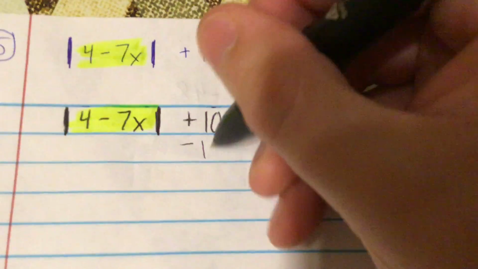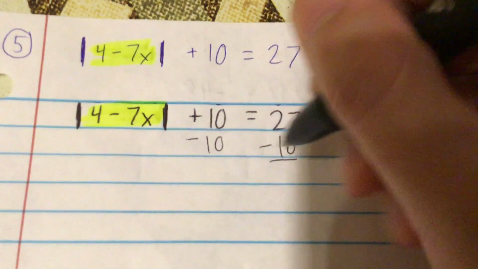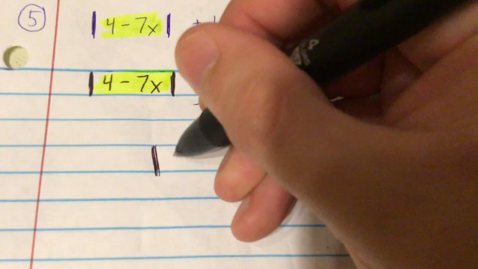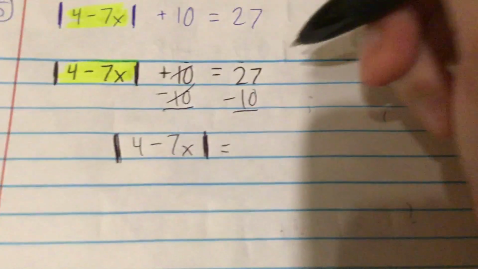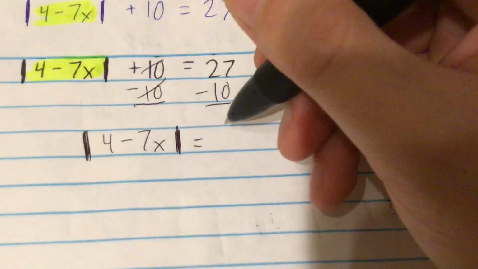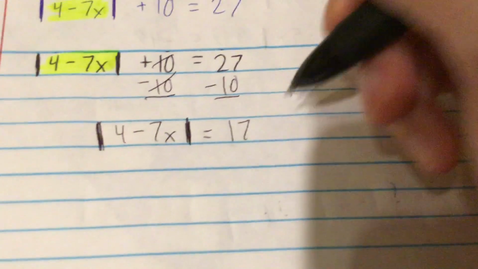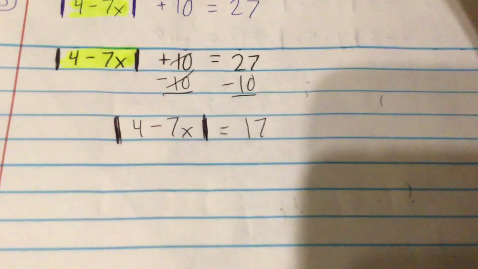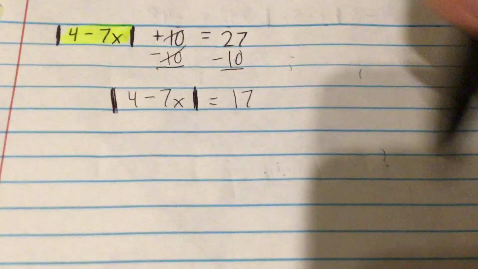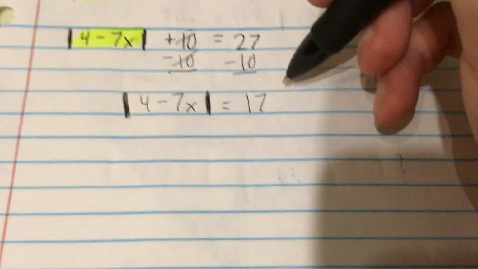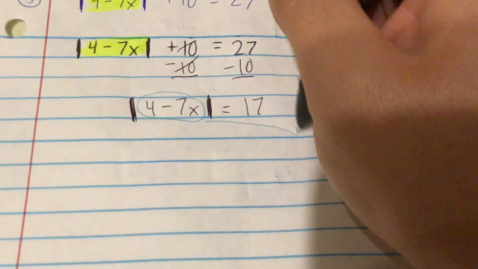I'm going to subtract 10 from both sides. Now I've got the absolute value of 4 minus 7x is equal to 27 minus 10, that will be positive 17. Is this problem solvable? Yes. Since the bars are isolated and it equals a positive output, I'm going to split this into two equations and solve for x on both.